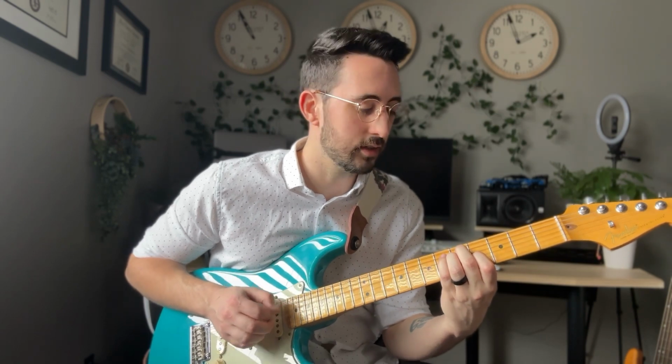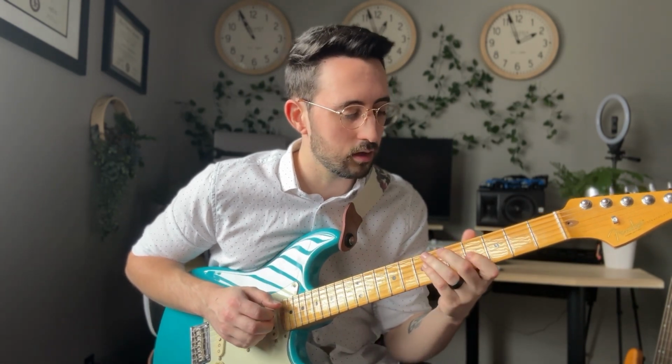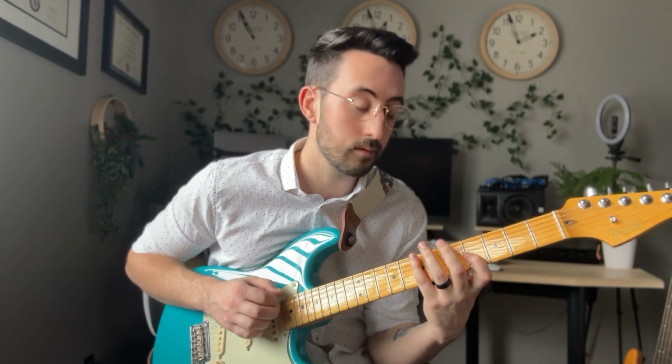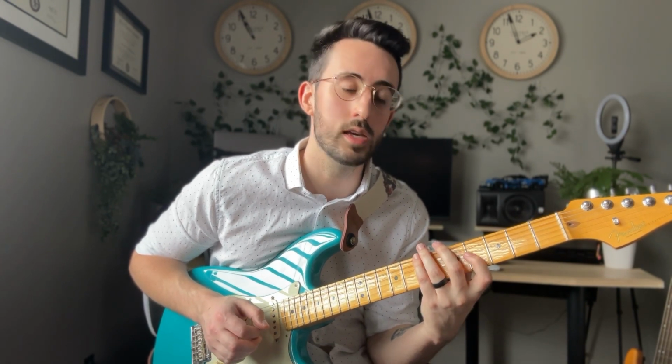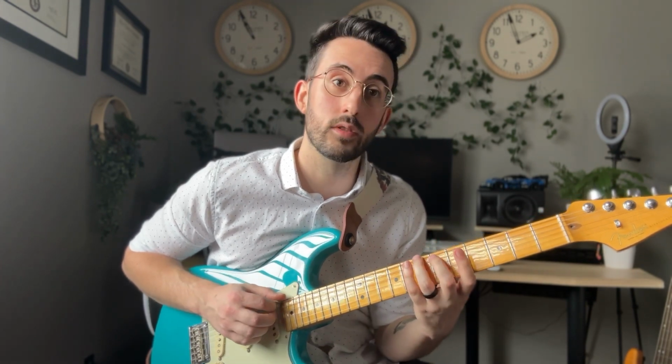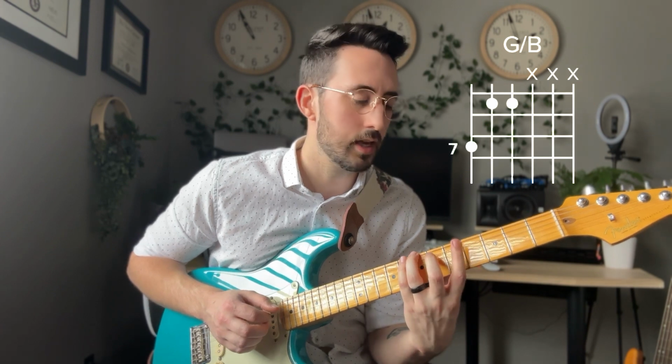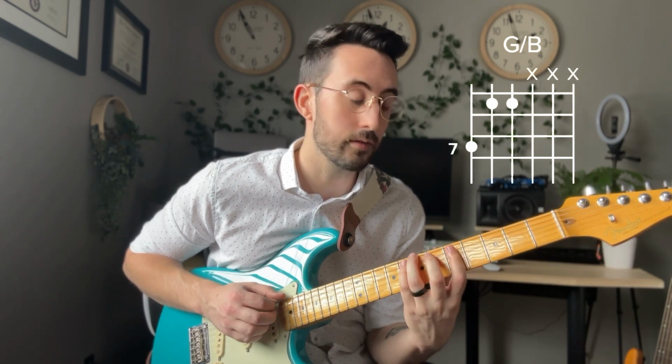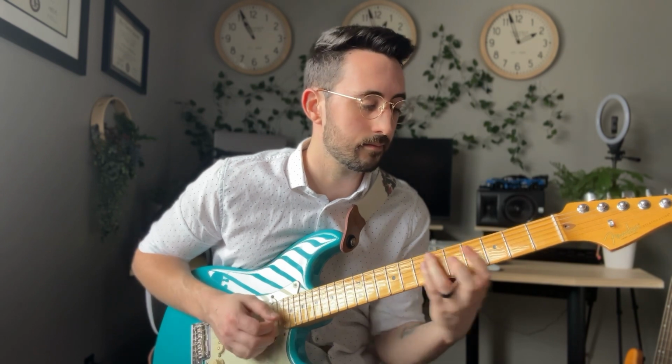Great. And now we have one more, and this one looks kind of interesting. So we're going to move the fourth fret of the G to the seventh fret of the low E. It looks like this. Seventh fret of the low E with the ring finger. Index finger makes a small bar on the fifth fret of the A and the D. And that's our G over B. So we have our third in the bass again.